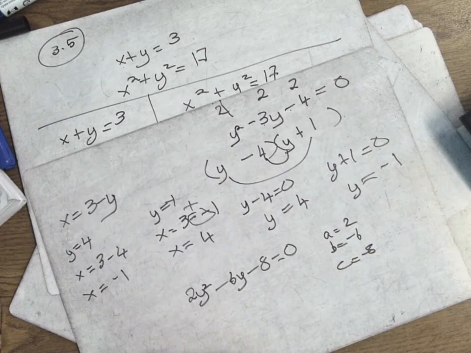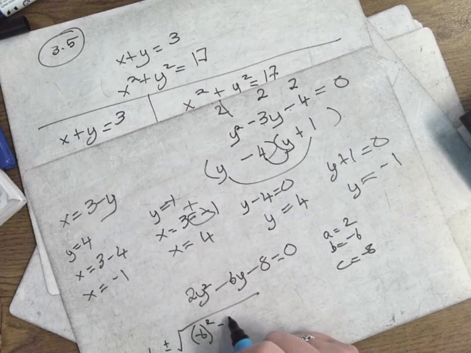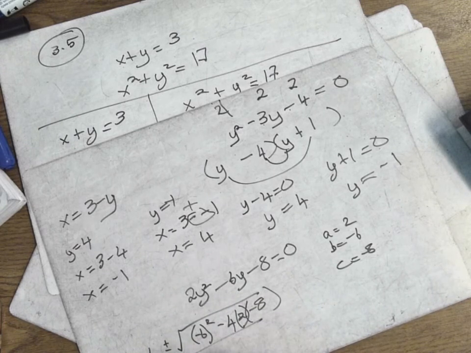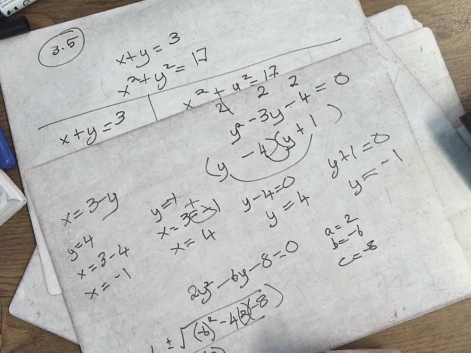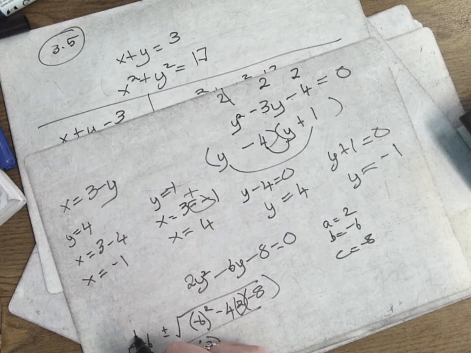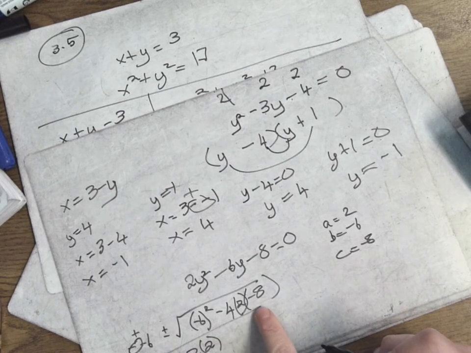So then you said minus b, so it's minus minus 6, plus or minus the square root of b squared, which is minus 6 squared, minus 4 multiplied by a, which is 2, c, which is minus 8, all divided by 2 times a, which is 2 times 2. Okay, so that would be a plus. Yeah, and when you key that into the calculator, you should get the right answer. Make sure you have your minus signs and stuff there, okay?